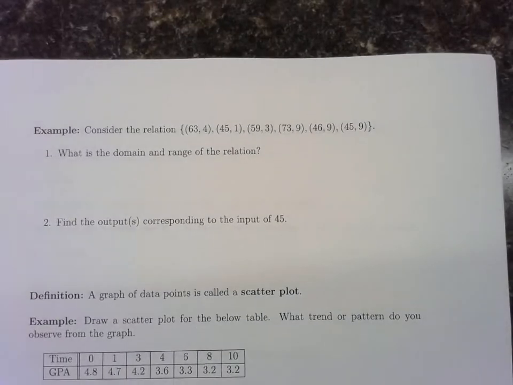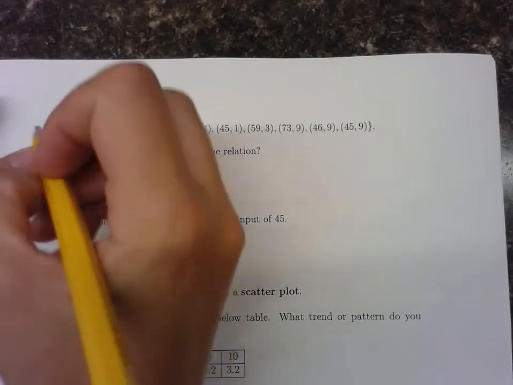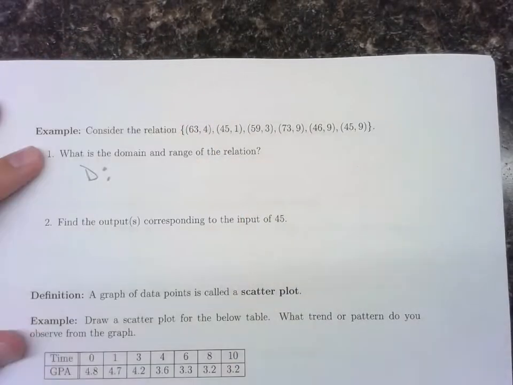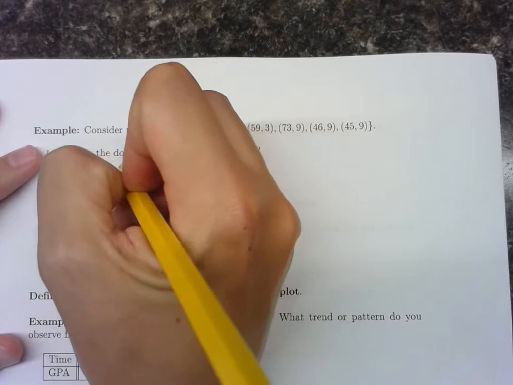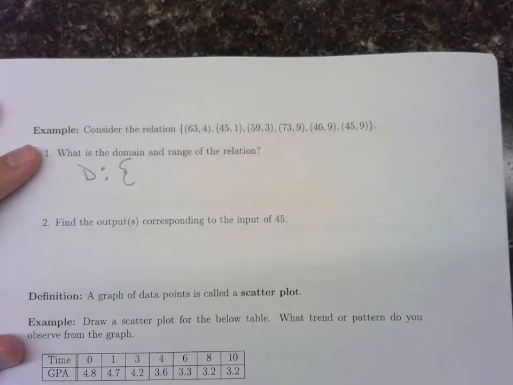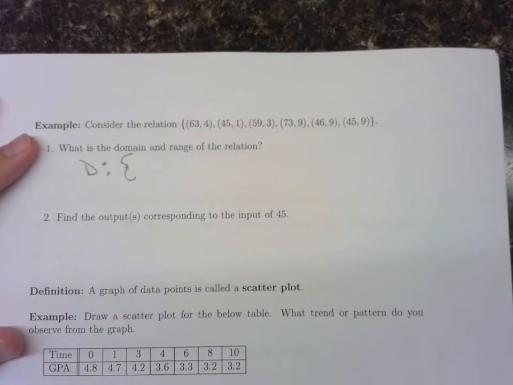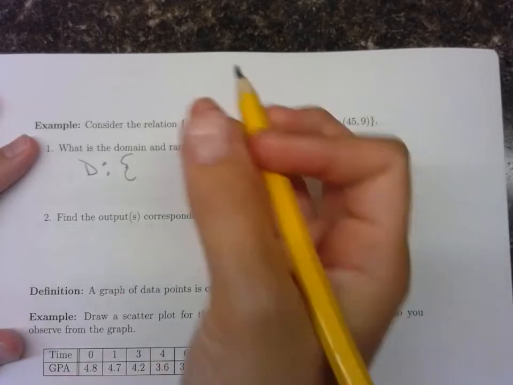Okay, so it says consider the relations (6, 3:4), (4, 5:1), (5, 9:3), (7, 3:9), (4, 6:9), and (4, 5:9). What is the domain and range of the relation? Okay, so remember the domain is a set of all inputs. Okay, so I'm just going to write out all of the inputs. Now it's a set, so how you write sets, you start with an open curly bracket. Okay, and then I'm going to write out all the inputs.